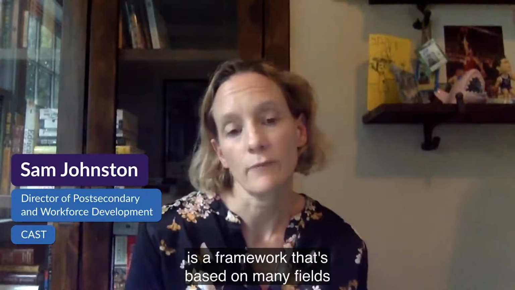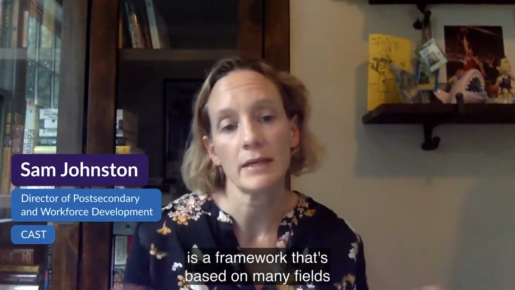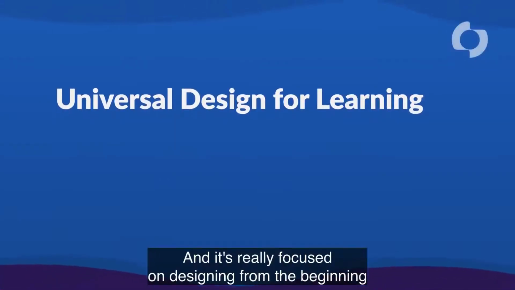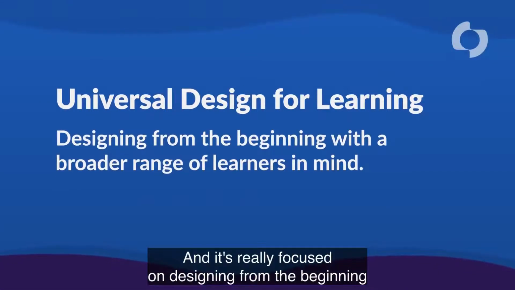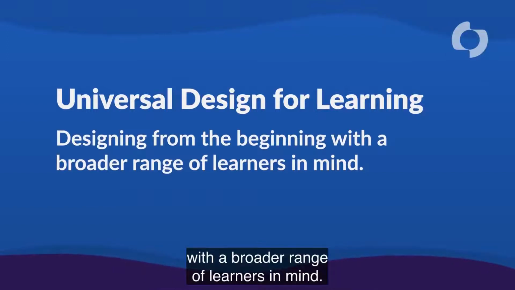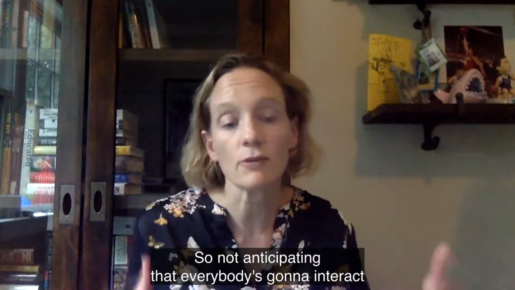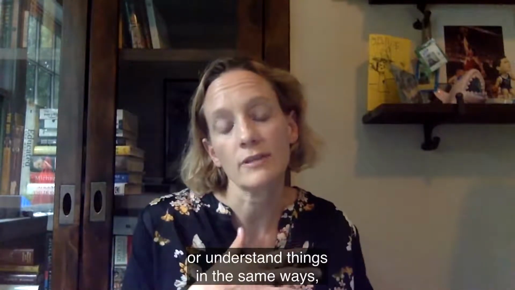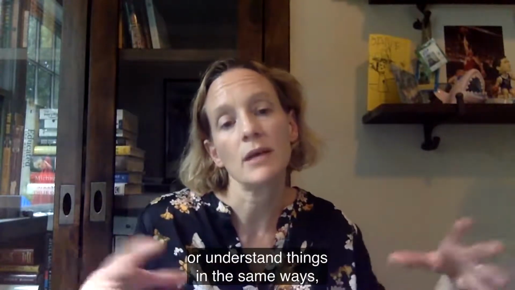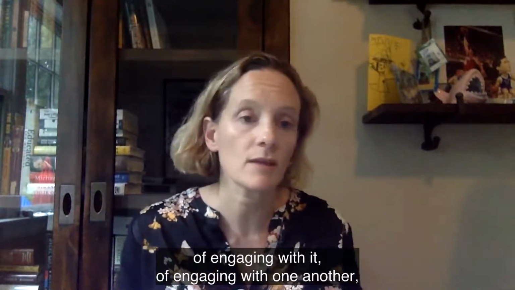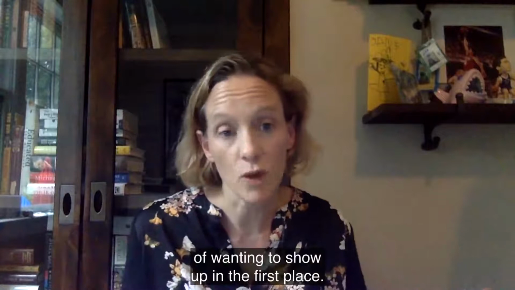So Universal Design for Learning is a framework that's based on many fields that together make up the learning sciences. And it's really focused on designing from the beginning with a broader range of learners in mind. So not anticipating that everybody's going to interact or understand things in the same ways, but that they're going to need different ways of accessing the information, of engaging with it, of engaging with one another, of wanting to show up in the first place.